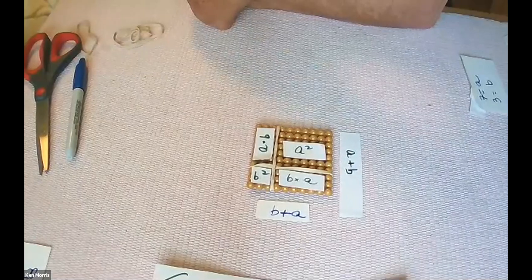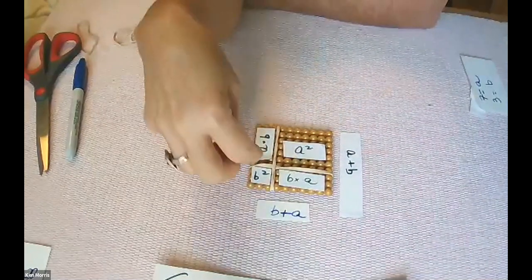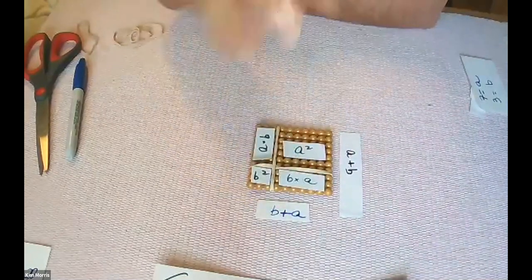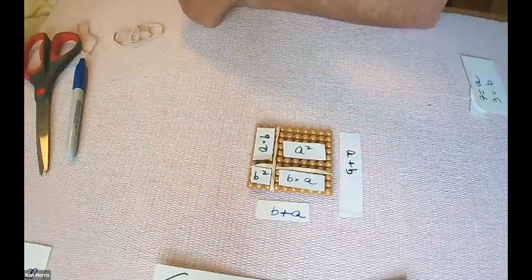I can make A equal 2 and B equal 8. I could make A equal 1 and B equal 9. Any combination of numbers that gives me 10 would be properly represented, at least by the labels, not so much by the materials.